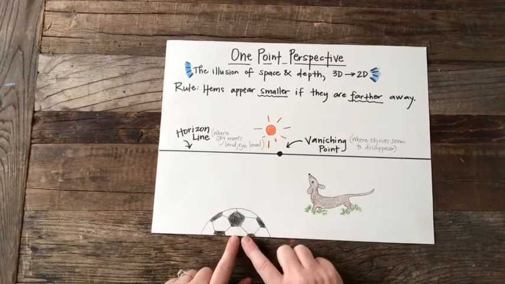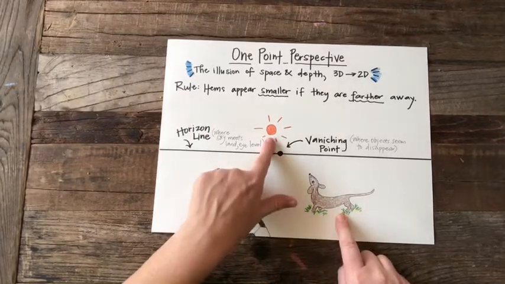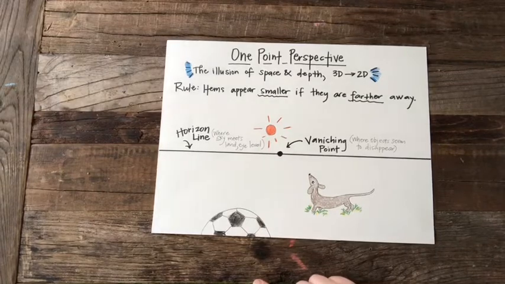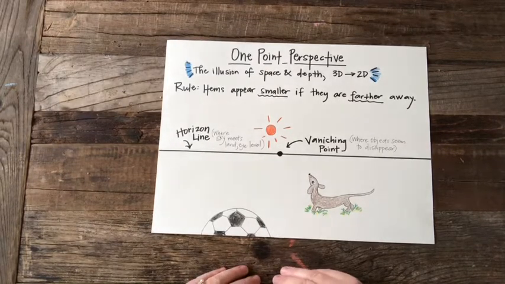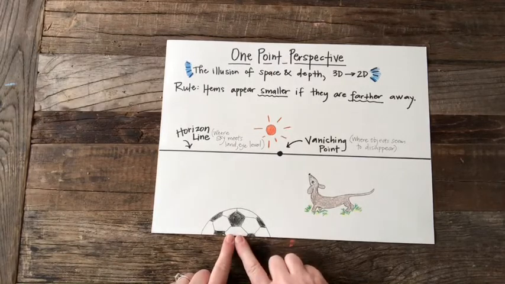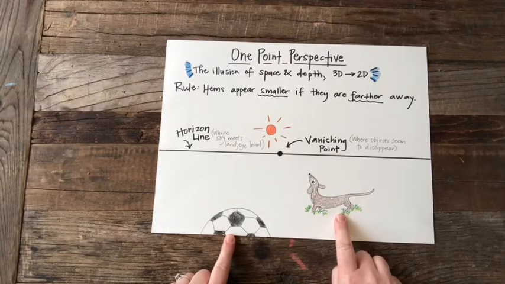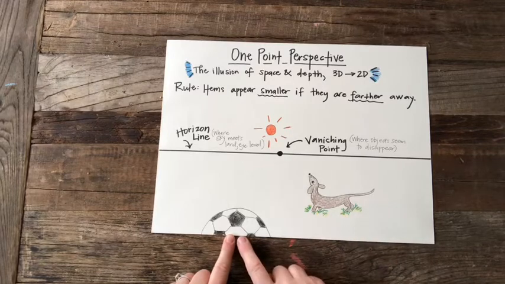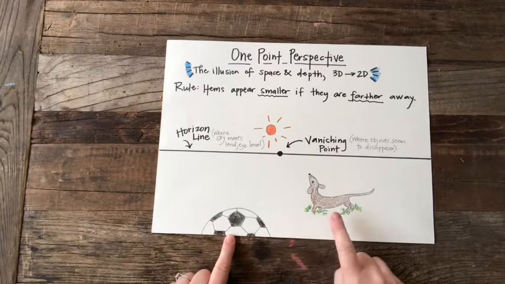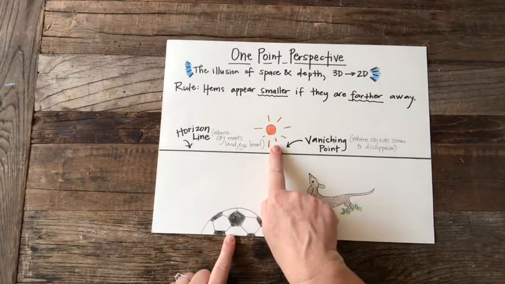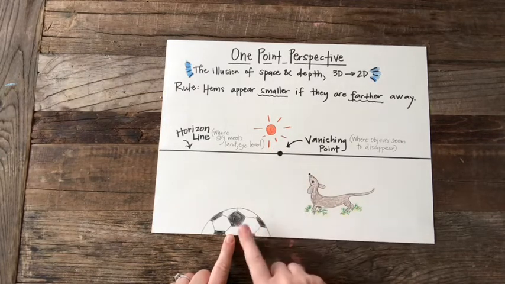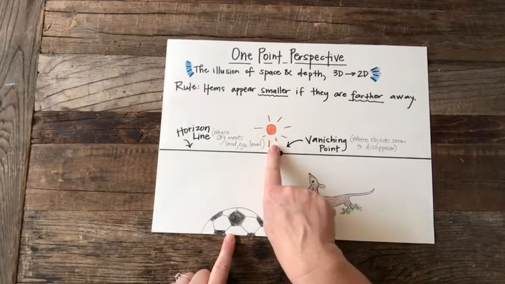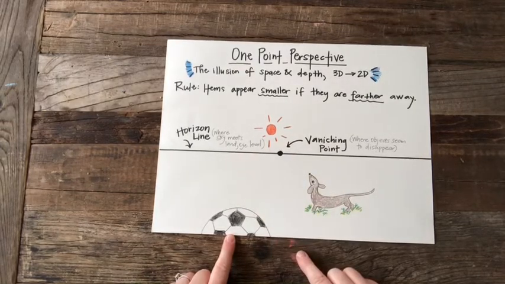I have drawn a soccer ball and a dog and a sun, and I drew them by the size according to how close they are to the viewer. So the soccer ball is probably smaller than the dog, but in this picture I drew it larger because it's closer to the viewer and the dog is farther away. The sun is definitely bigger than the soccer ball and the dog, but it looks smaller in this picture because it is so far away from the viewer.